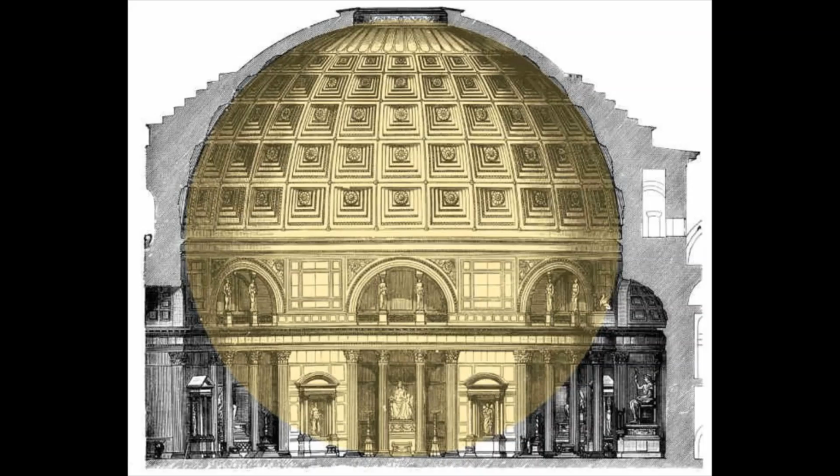This is the last slide I want to show you of this building. And it shows you a cross-section of the building so that you understand that inside this building, the way that it's designed, a perfect sphere fits inside, obviously with the dome, but the way that it's proportioned, it also just touches the floor here.